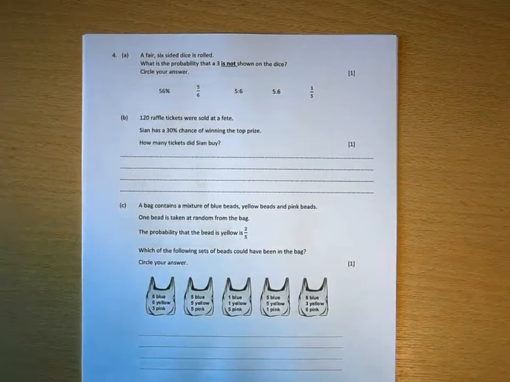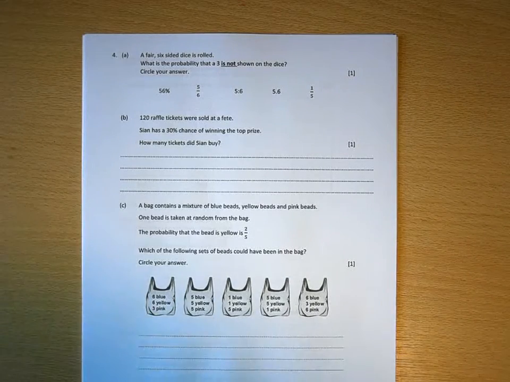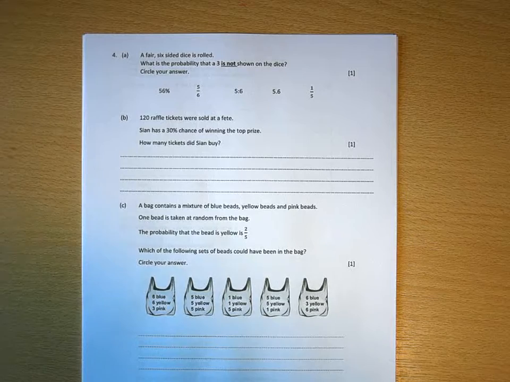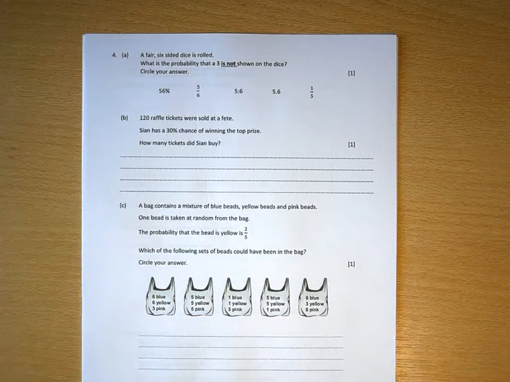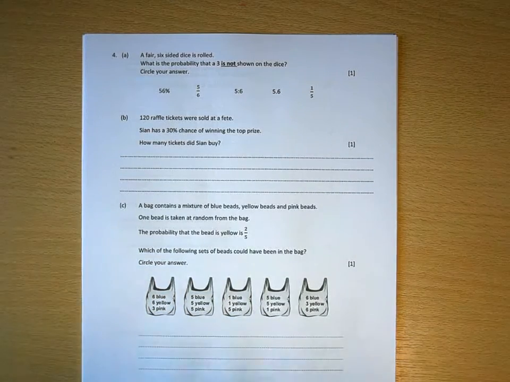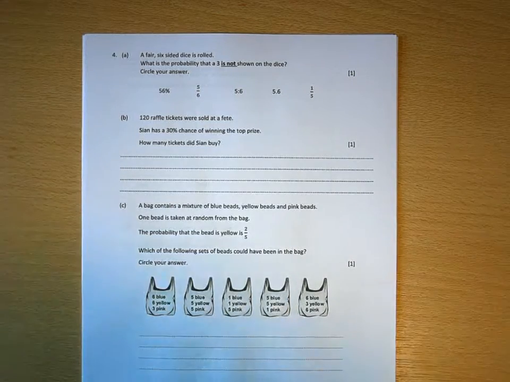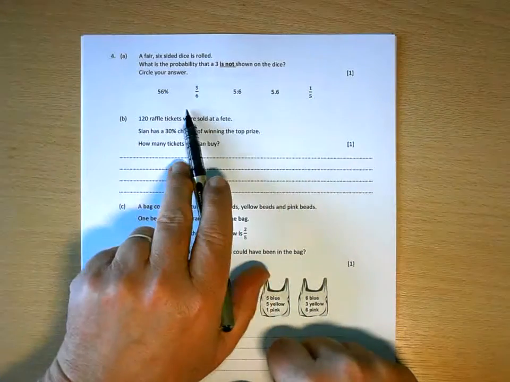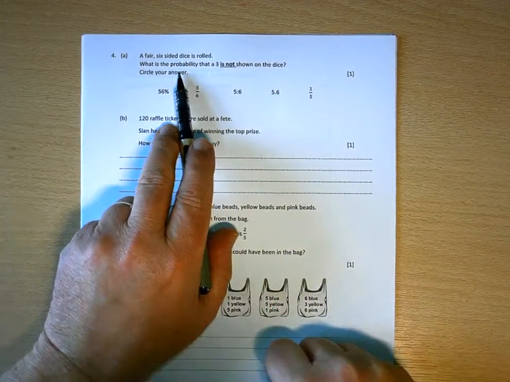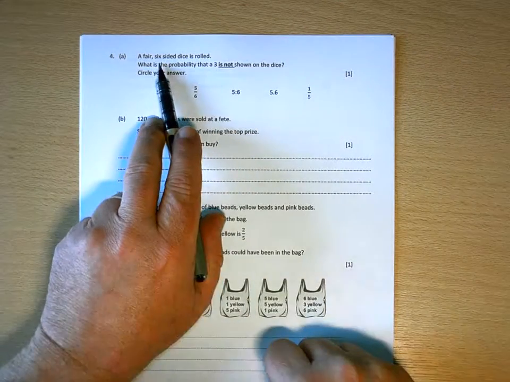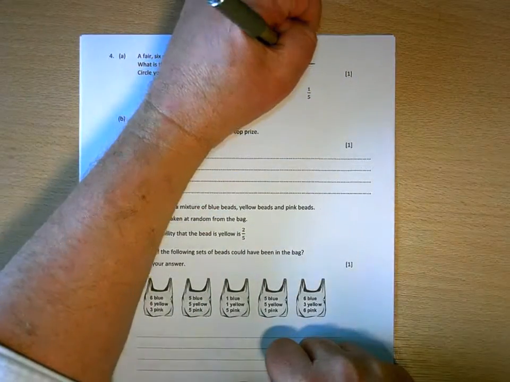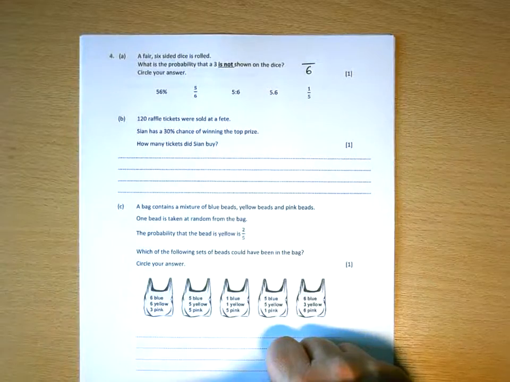Question 4. A fair 6-sided dice is rolled. What is the probability that a 3 is not shown on the dice? Circle your answer. What I would do here, before even looking at the answer, is work it out myself. I know that if I've got a 6-sided dice, probabilities are going to be out of 6.